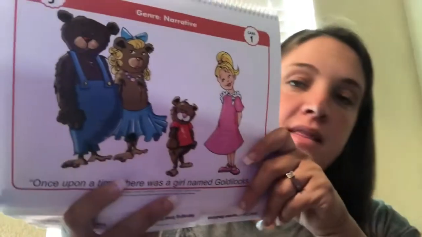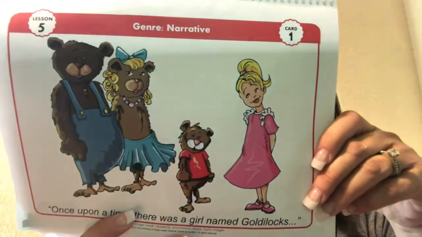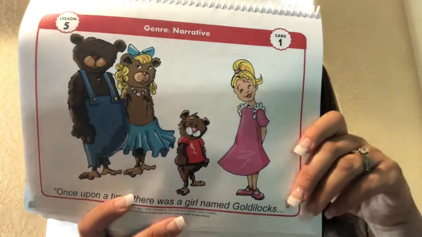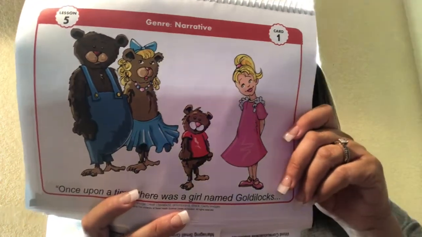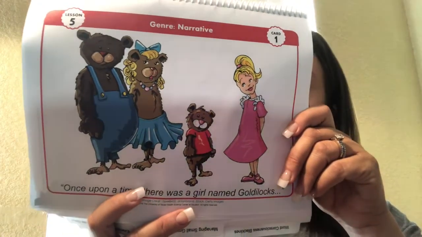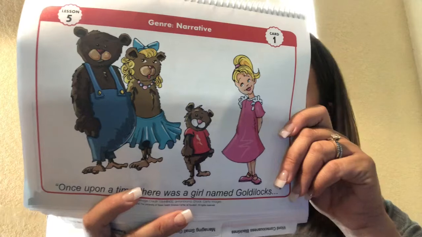I know that I'm going to read a narrative. I pay attention to who the people or animal characters are and what happens to them in the story. This is a picture from a narrative book. Because this is a narrative, I ask myself, who are the characters in this story and what happens to them? There are words that say, once upon a time there was a little girl named Goldilocks. Goldilocks is a character in the story. I will pay special attention to what happens to Goldilocks in this narrative book.